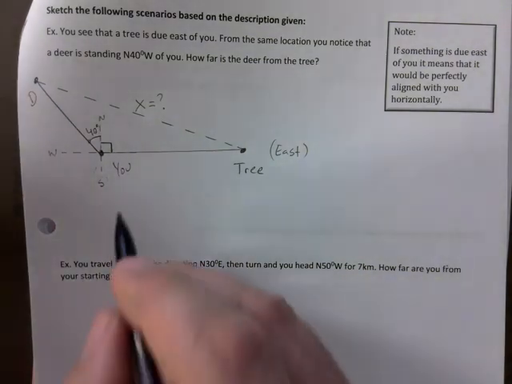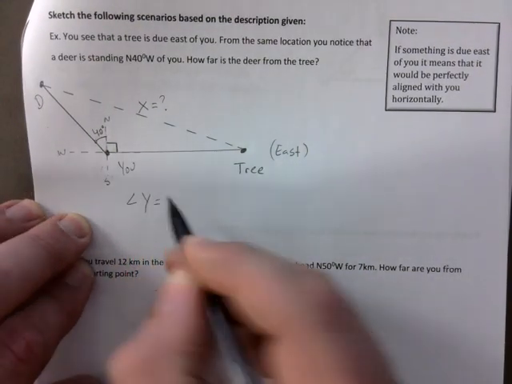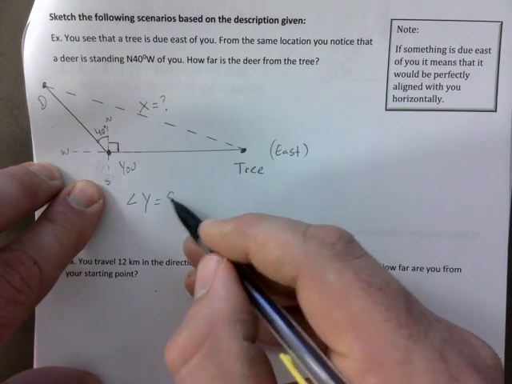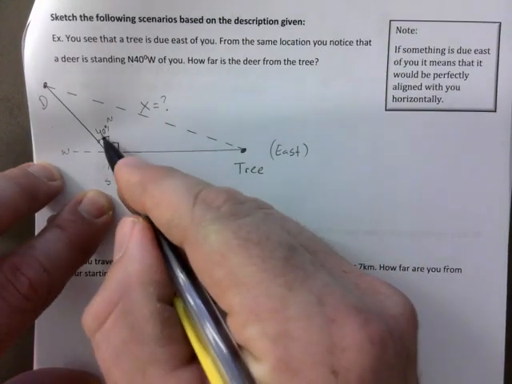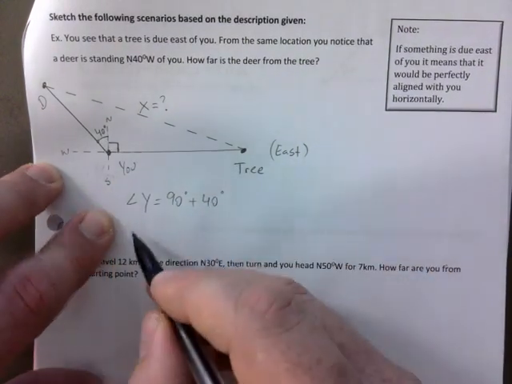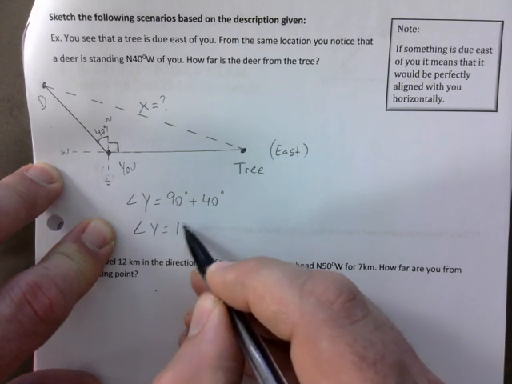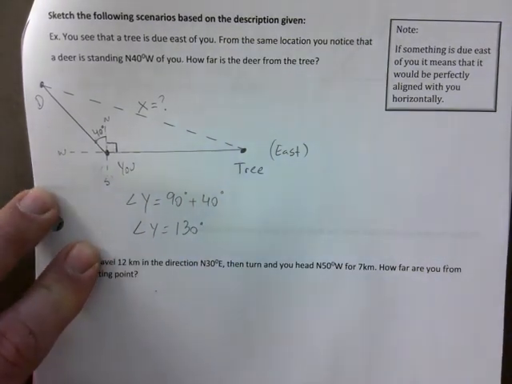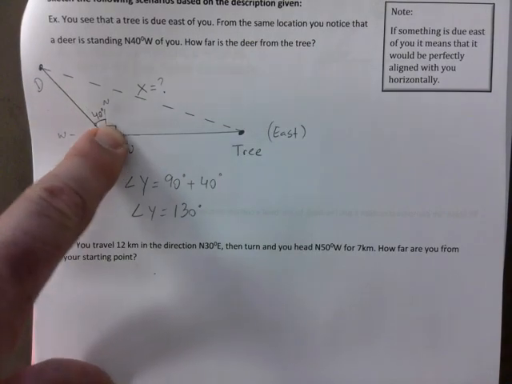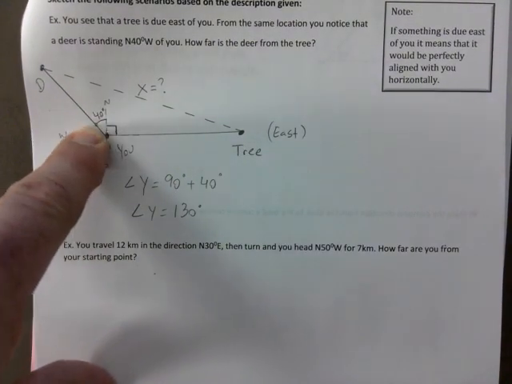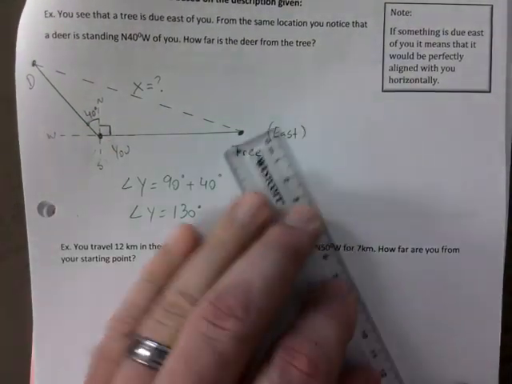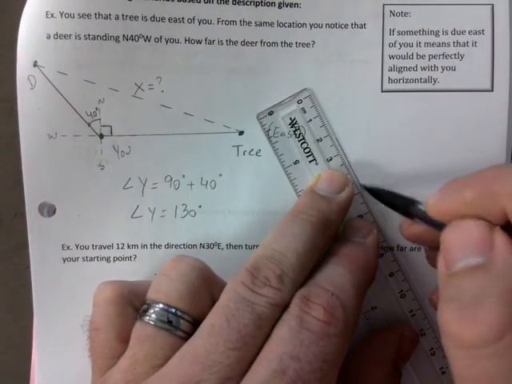Which means that angle Y is going to be what? 90 plus 40. Angle Y is 130 degrees. This angle here, the whole thing is 130 degrees. So I strongly encourage you to always have a clean version after that.